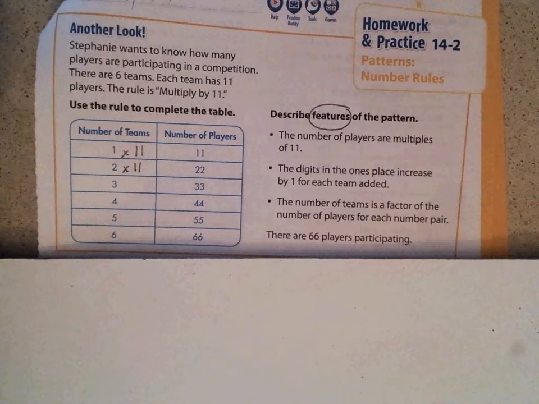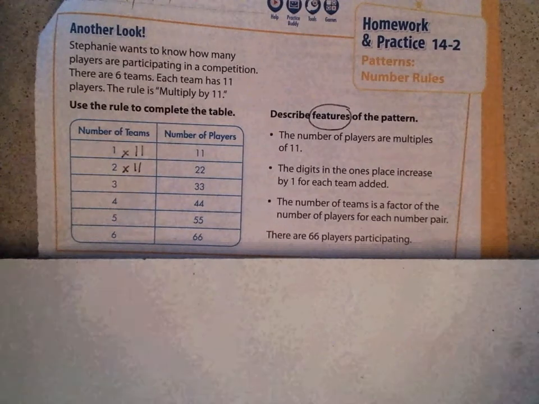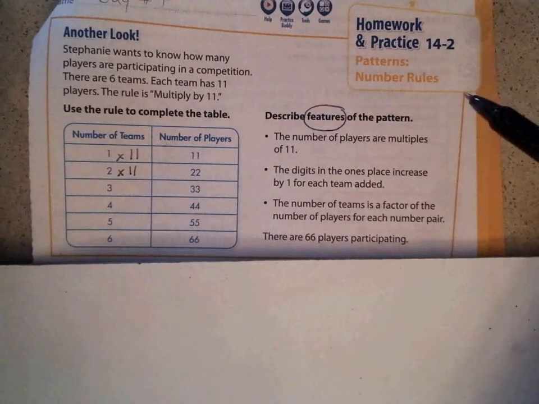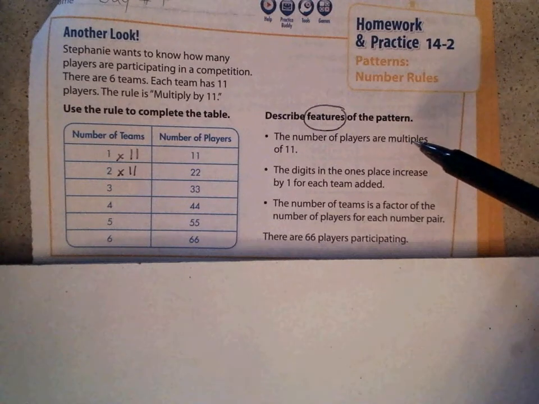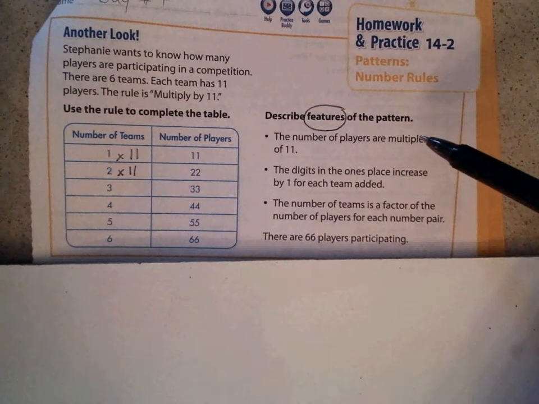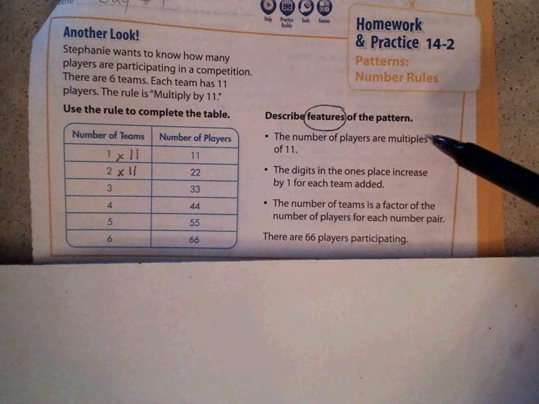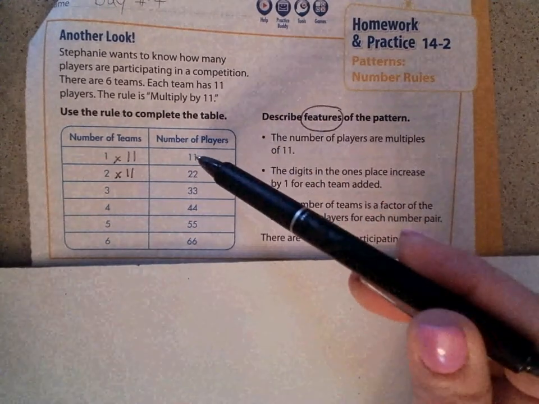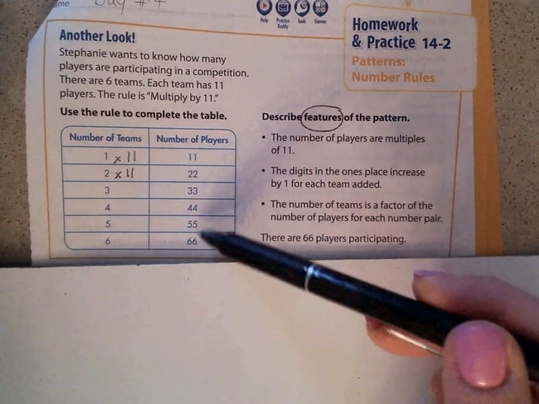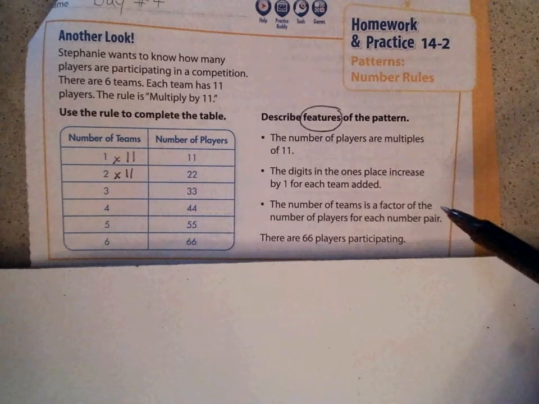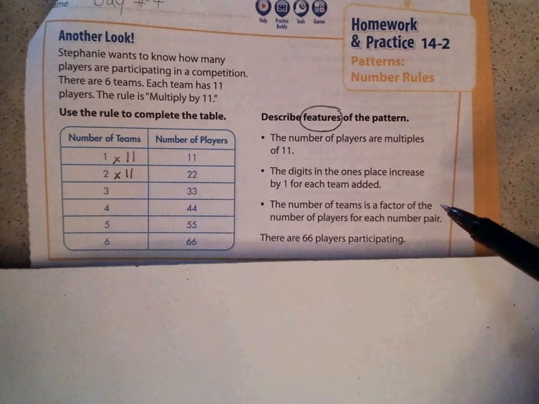And they also noted a feature where the digits in the one place, excuse me, I need some more coffee this morning. The digits in the one place increases by 1 for each team added. So 1, 2, 3, 4, 5, 6. Here, the number of teams is a factor of the number of players for each number pair.